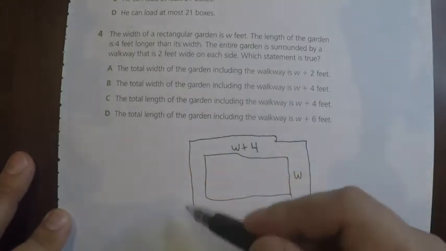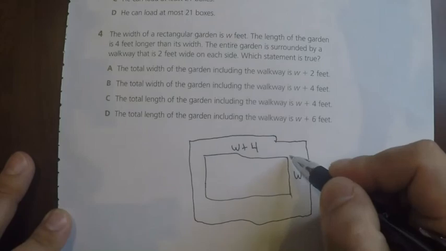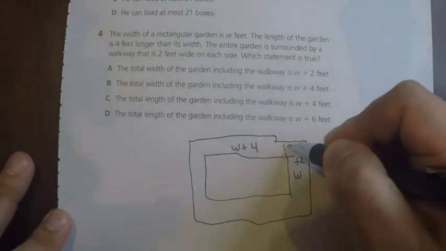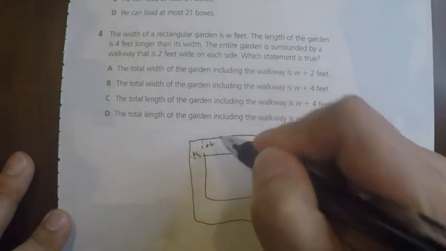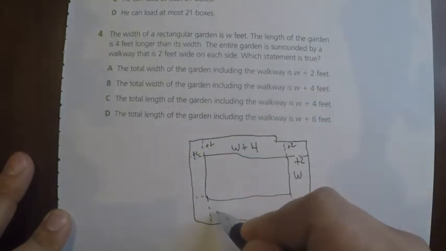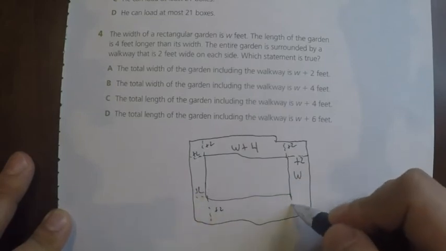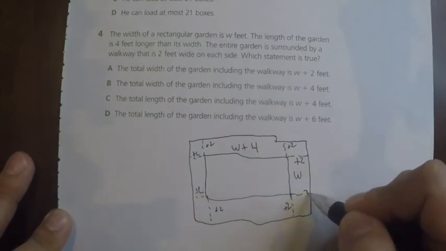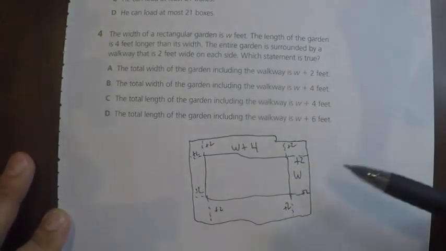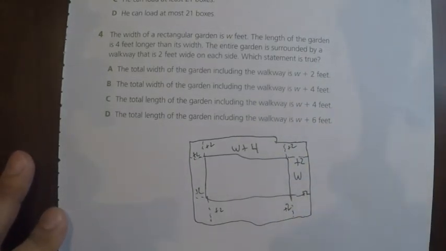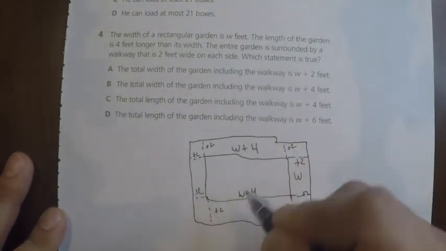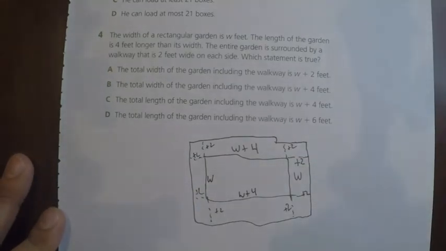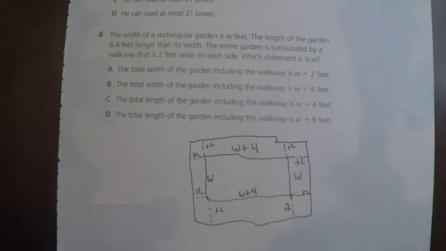Then we have a pathway going around it, and each of these is going to be plus 2 going out this way, plus 2 going up that way, plus 2, plus 2, plus 2. So think about which one of these statements would be true for a diagram that looks similar to this, where our length is the width plus 4. The width is the W here. But when we're talking about the total length or total width, we have to include the walkway.